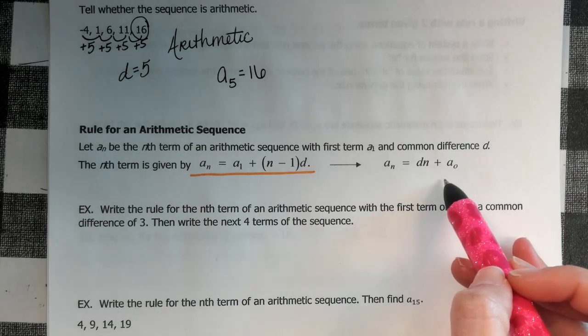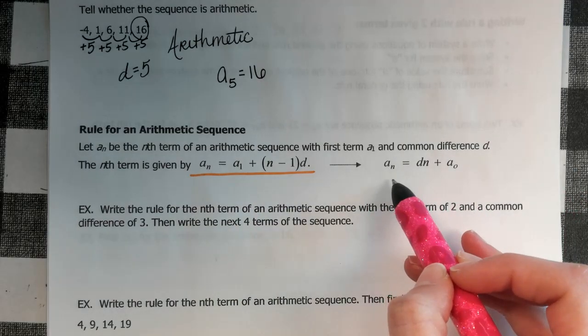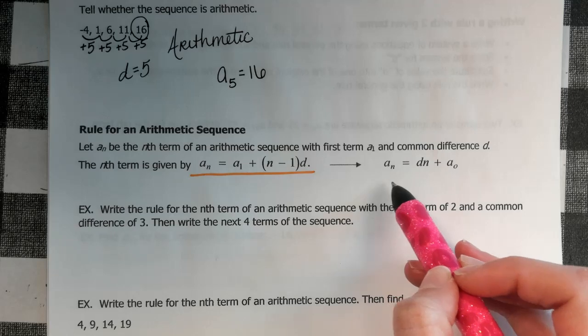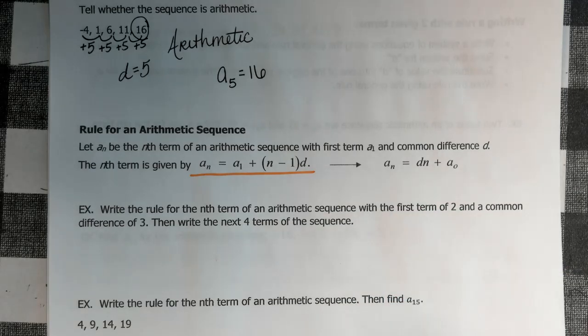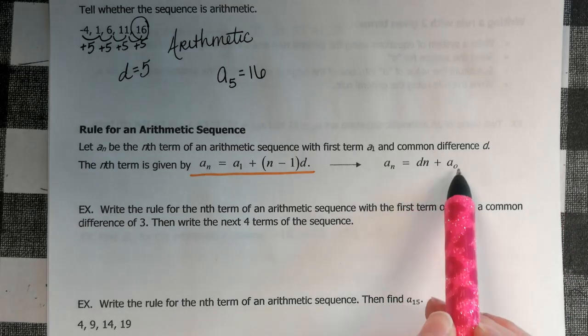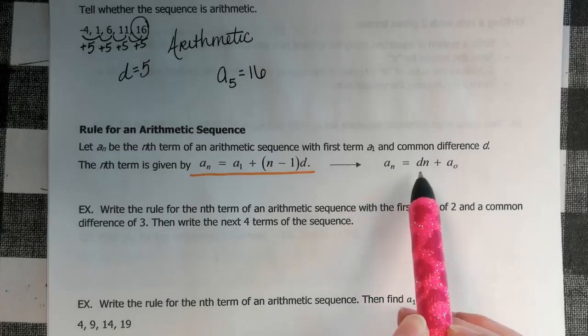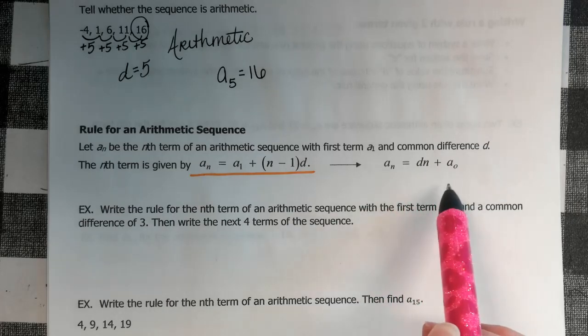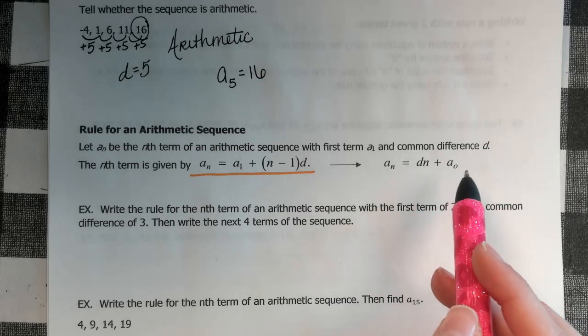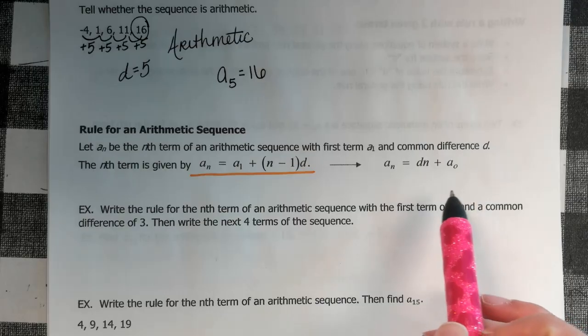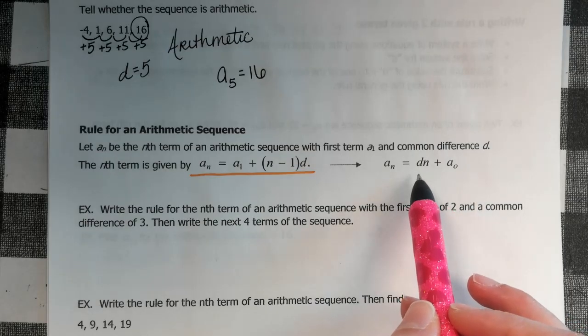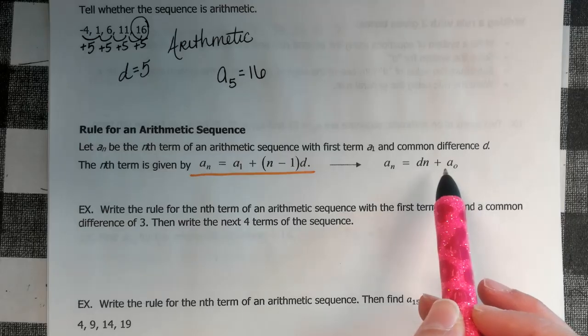If you're using this formula, that's fine. Or depending on who the pre-cal teacher is or whoever is teaching you, some use this formula, and this is a sub n equals dn plus a naught. And a naught is kind of like a y-intercept. If you're adding and subtracting the same amount, it's kind of like a slope, and your a naught is kind of like your y-intercept.